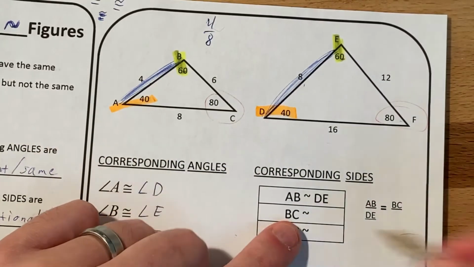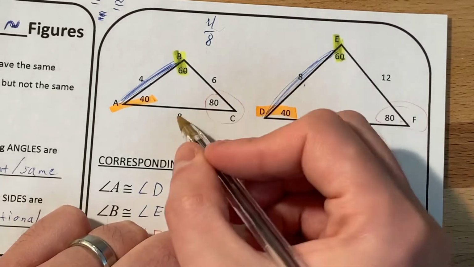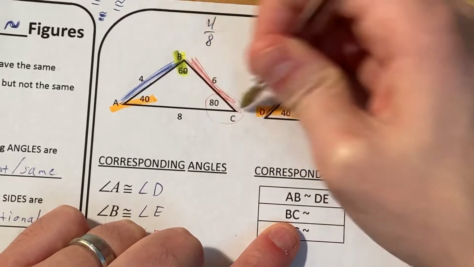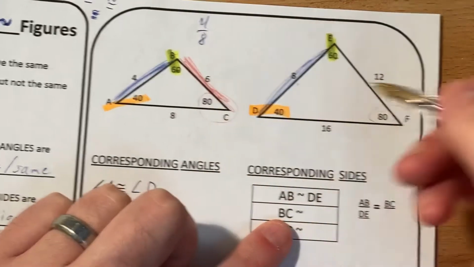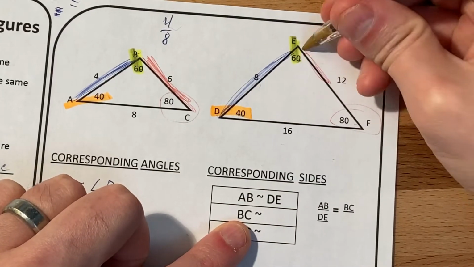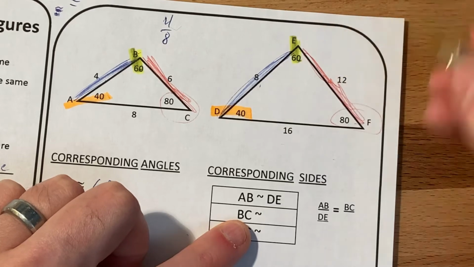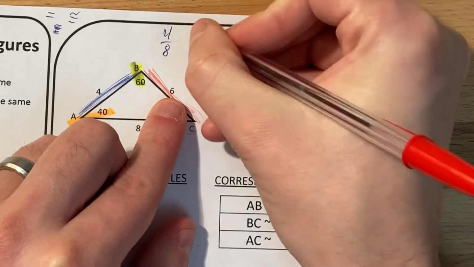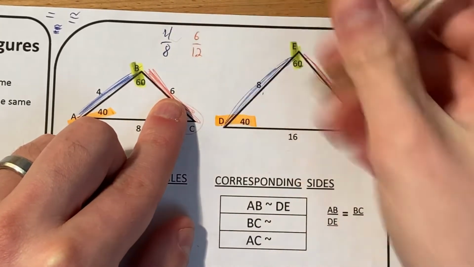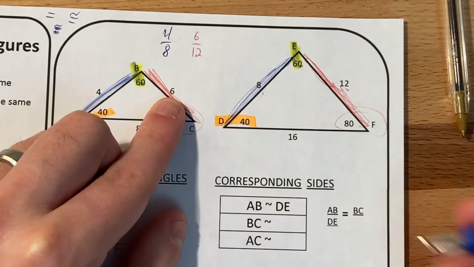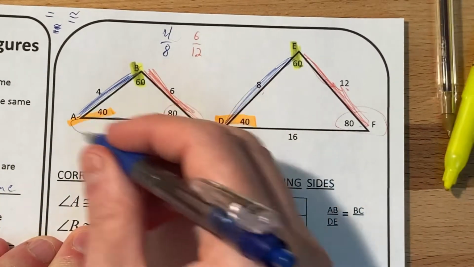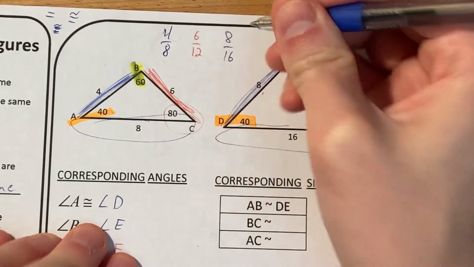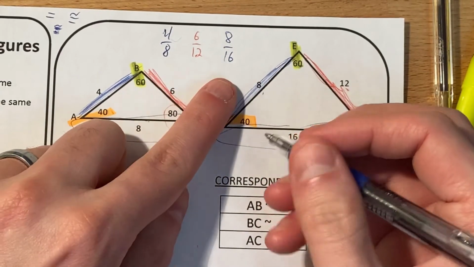The next one it says is BC. So here's B and here's C, so here's BC. The one on the right. So you could tell that this one is also going to be the one it corresponds to. 6, 12. 6 over 12. So then the only thing left is this side right here, the 8 and the 16. And what do you notice about all three of these numbers?